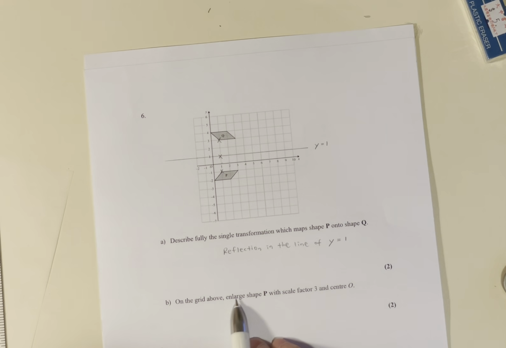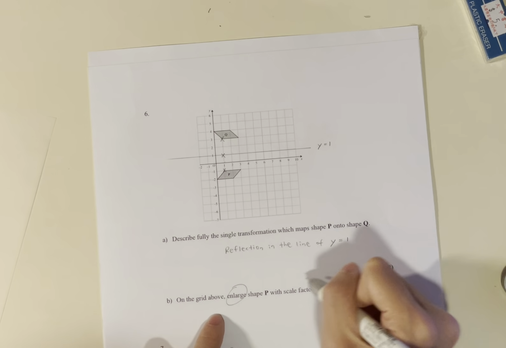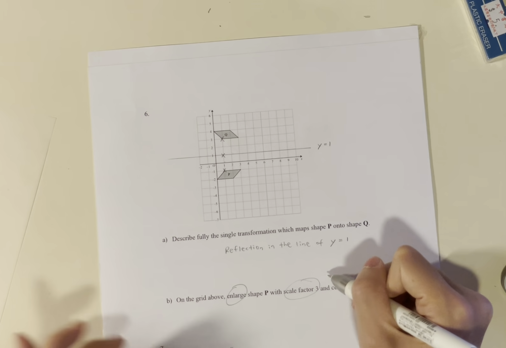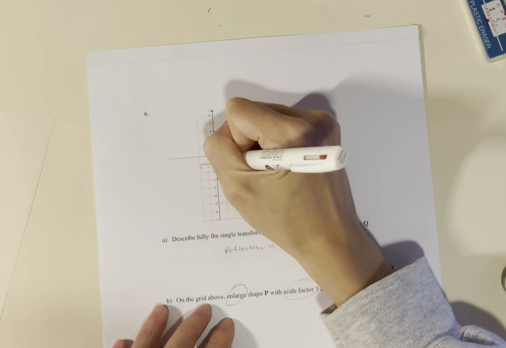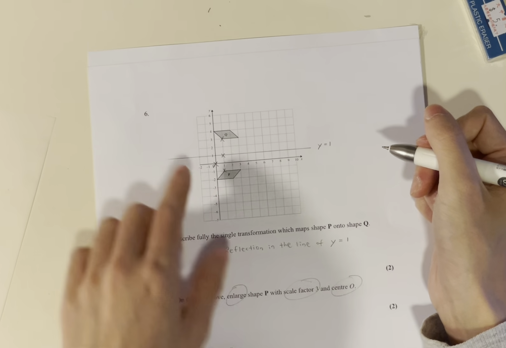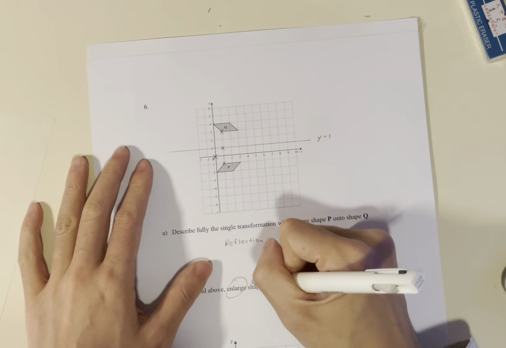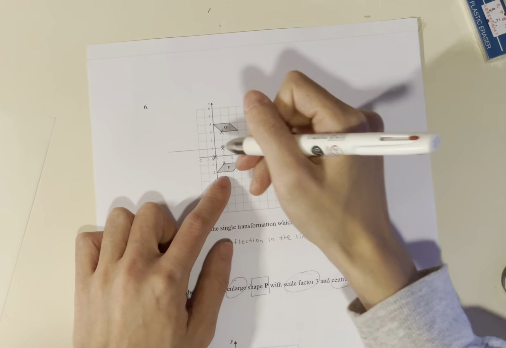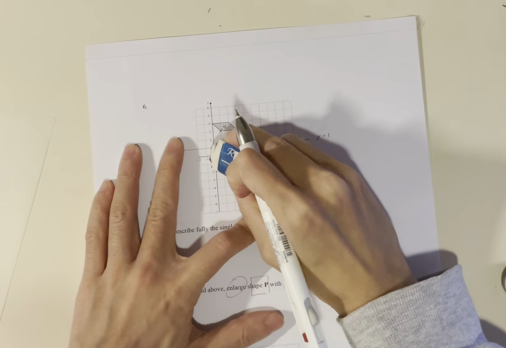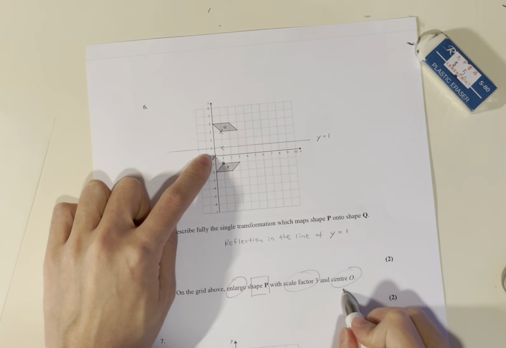And then on the grid above, enlarge your shape P with scale factor 3 and center 0. So enlargement, scale factor 3, means that everything times 3, and the center is 0. So start from here. When we look at it, shape P, you've got 2 shapes, so make sure you know which shape you're talking about. So when we erase this, you know this cross is the center, 0.